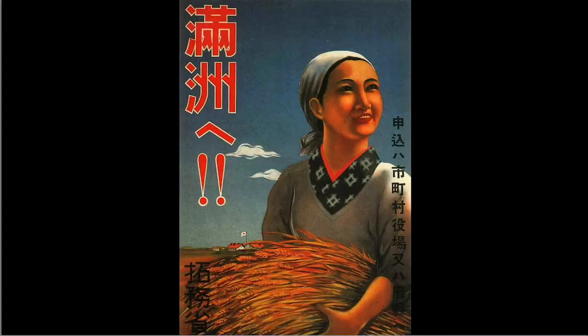This is a classic portrayal of a farmer, and the agricultural output of a country is also devoted to wartime usage. This says "do your duty," I believe, on the left, and it's a heroic Japanese farm woman with a sheaf of wheat, and in the back you can see a little, I don't know if that's a farm or an army base or something, with a Japanese flag on it.